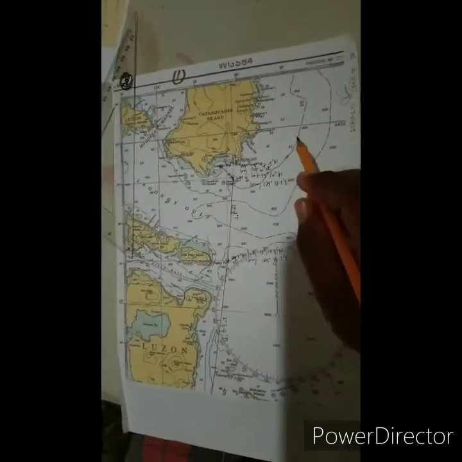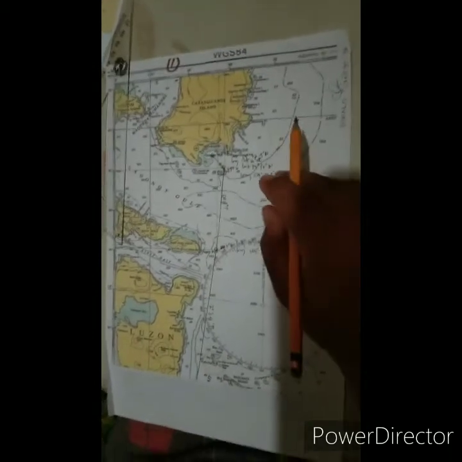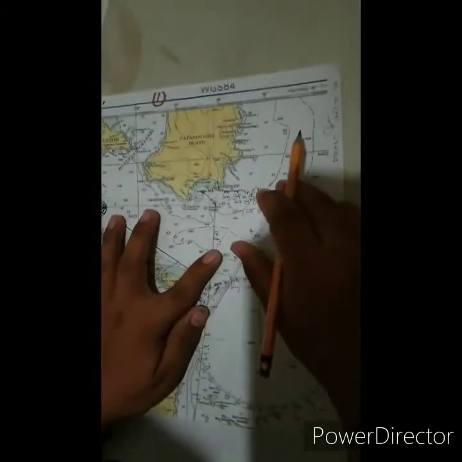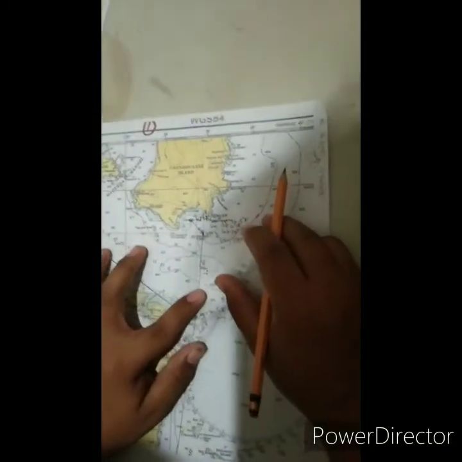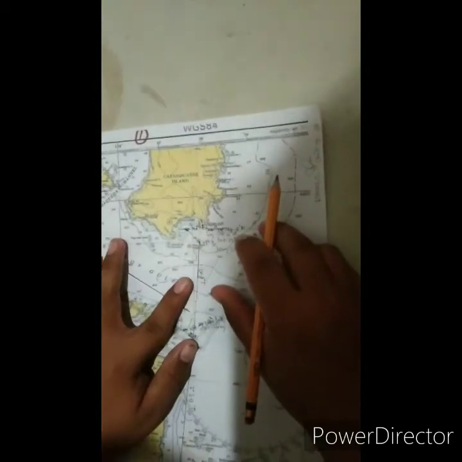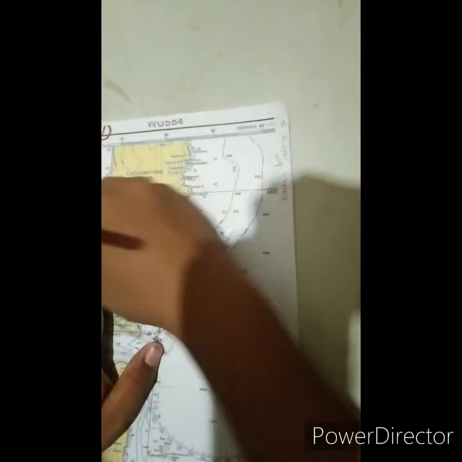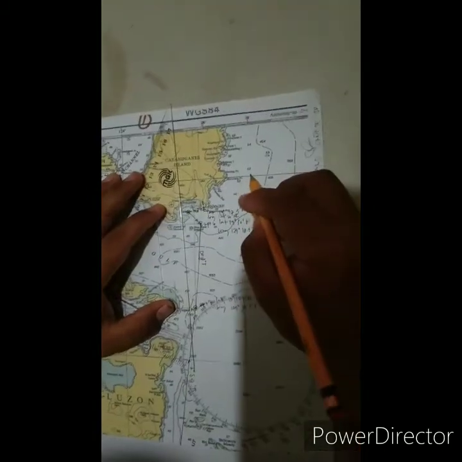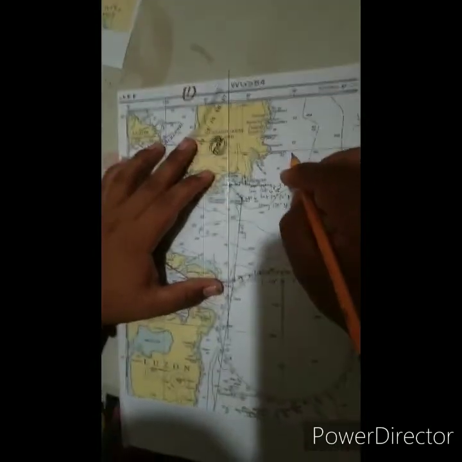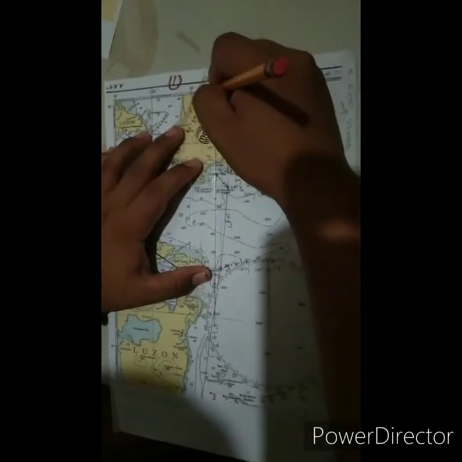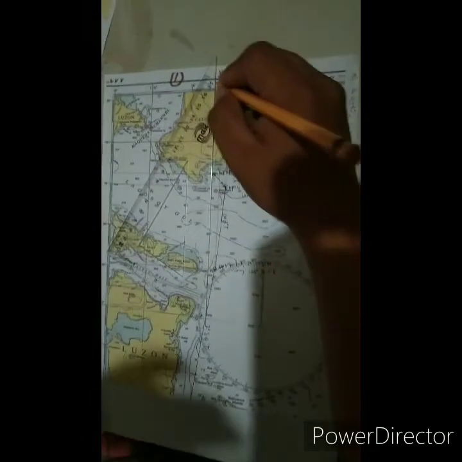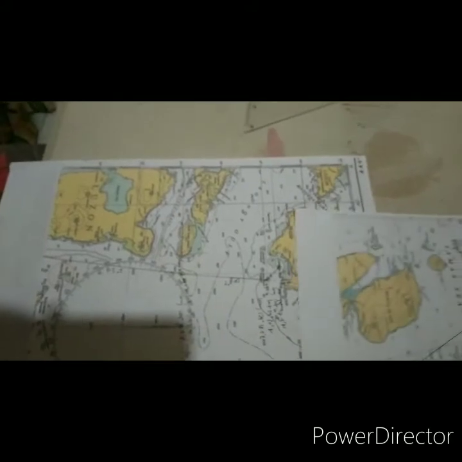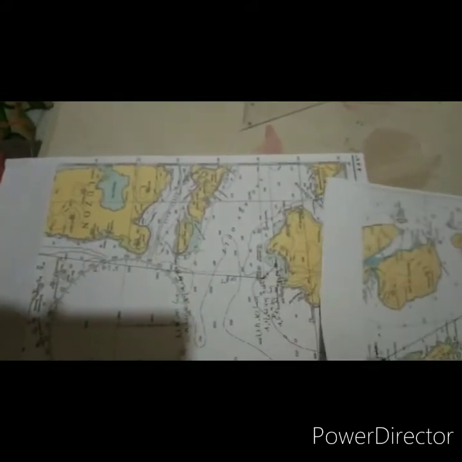So first we must find its latitude, which bears 13 degrees 32.5 minutes, and its longitude 124 degrees 16 minutes east. We are done with finding each waypoint and its coordinates.